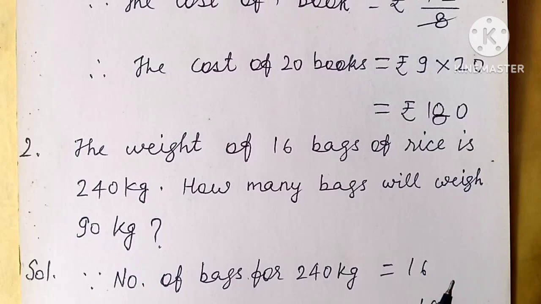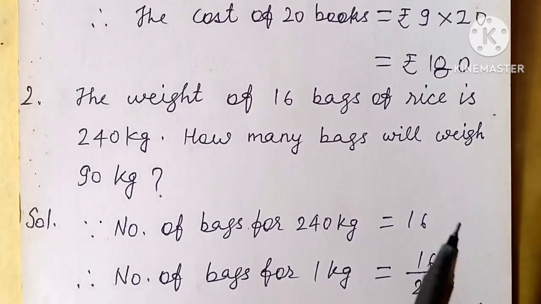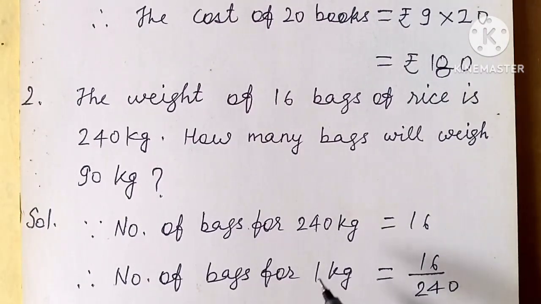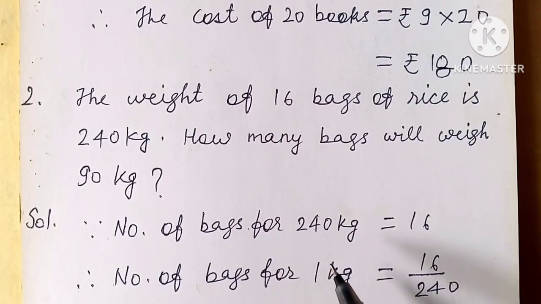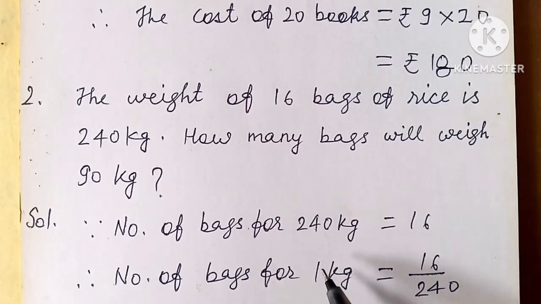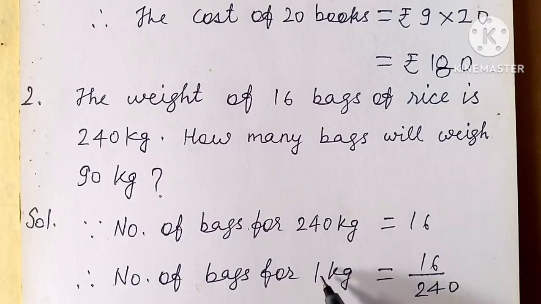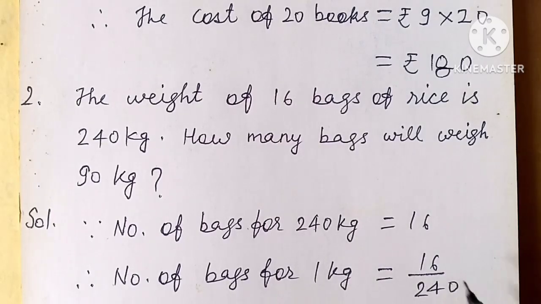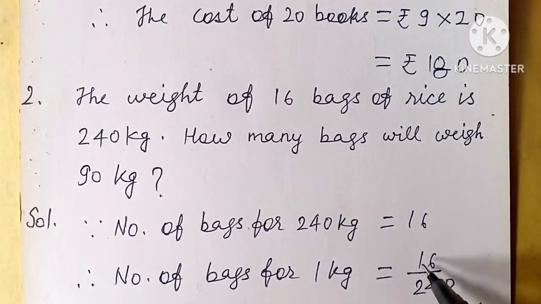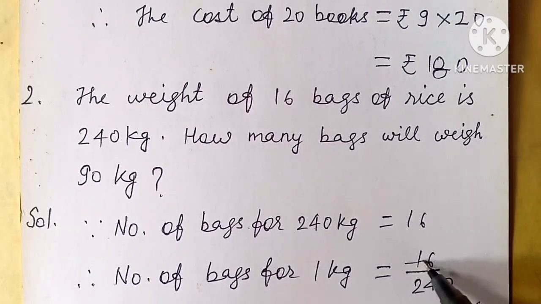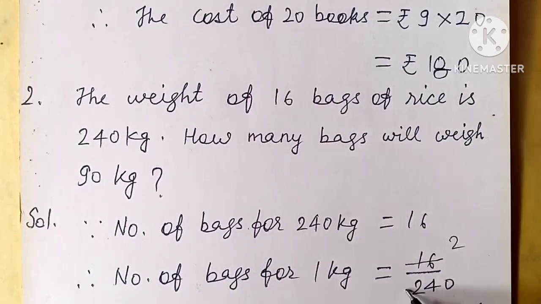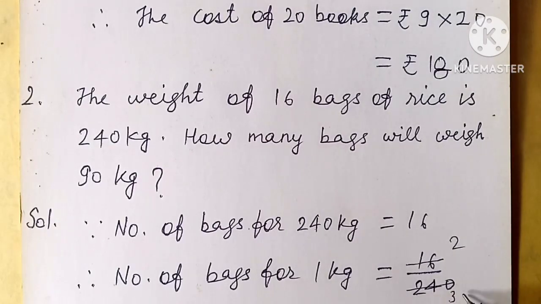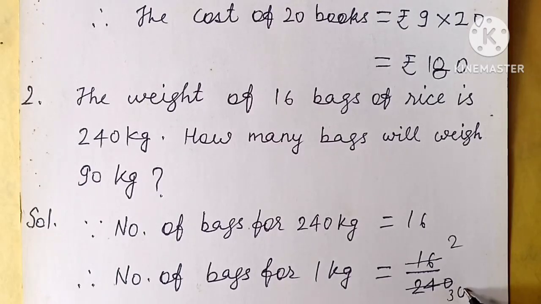Now we find the number of bags for 1 kg. In every solution of such a question, we always find the value for 1 unit. So for 1 kg, number of bags will be 16 upon 240. They are cancelable. 8 2s are 16, 8 3s are 24, and this is 0.